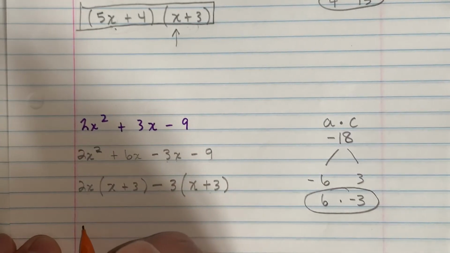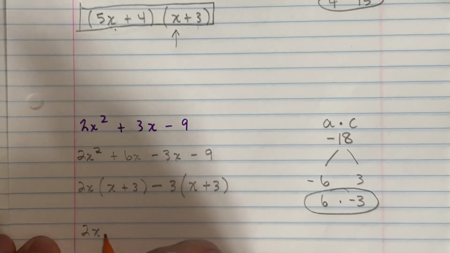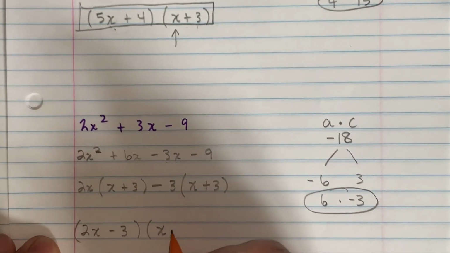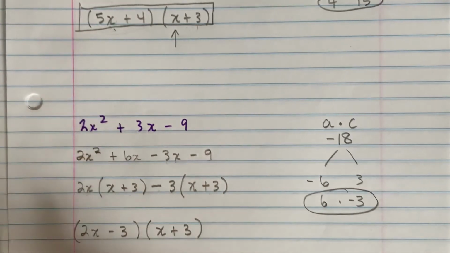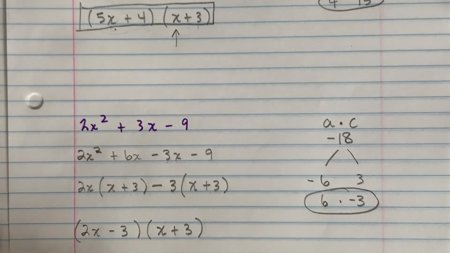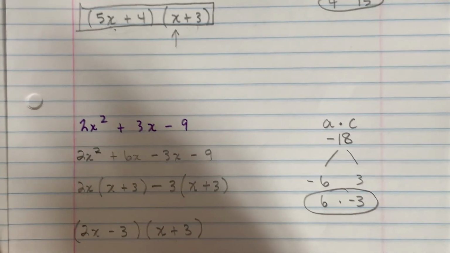Okay, and again, notice how these both have an x plus 3 in common. All right, so we can write this as 2x minus 3, and then x plus 3. And again, why can I do that? Using the same logic we did on the previous question, right? You could just kind of think about multiplying these out. These are equivalent ways of writing this expression. And again, what does that allow us to do? It seems like we keep getting x plus 3, don't we? It doesn't always happen that way, but these two examples it did.